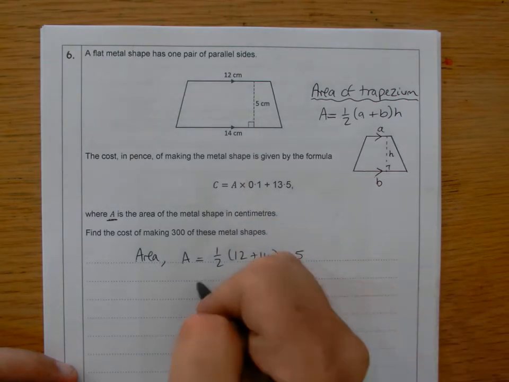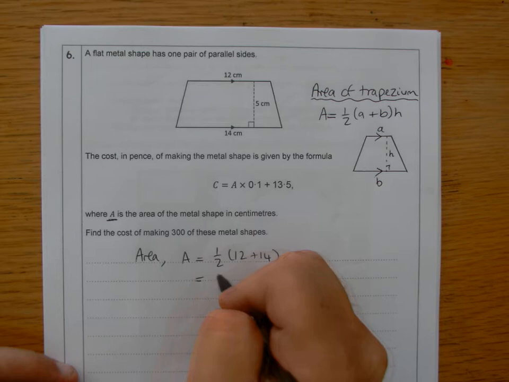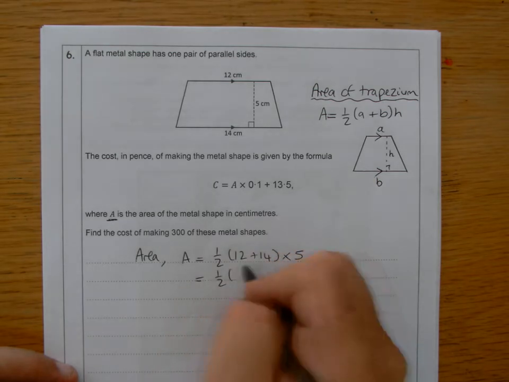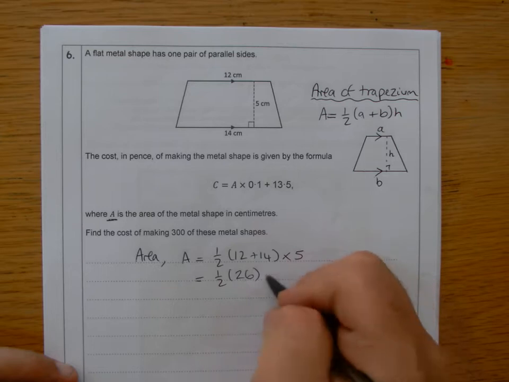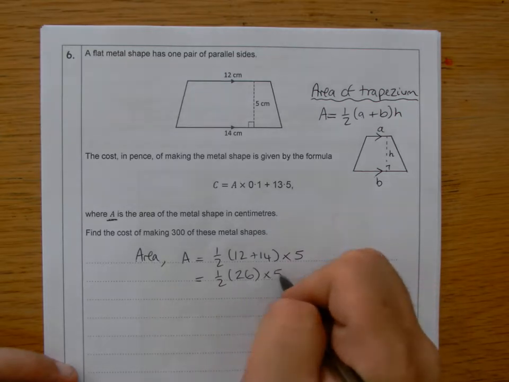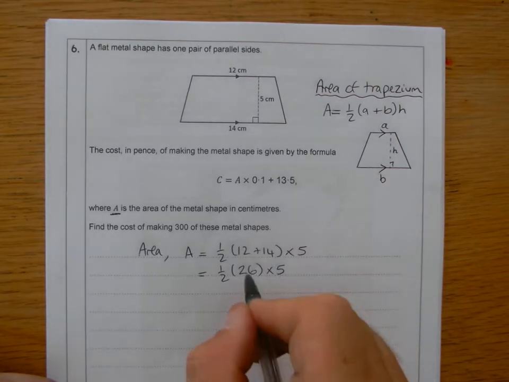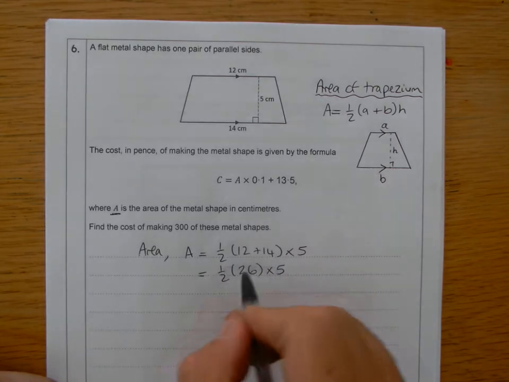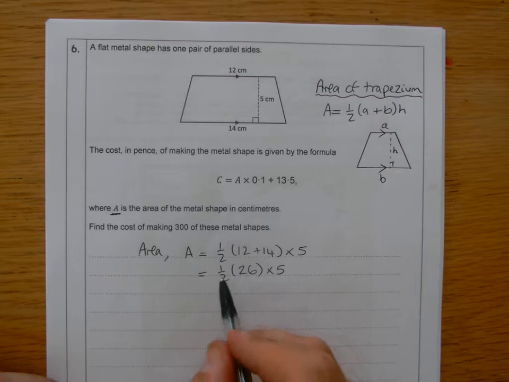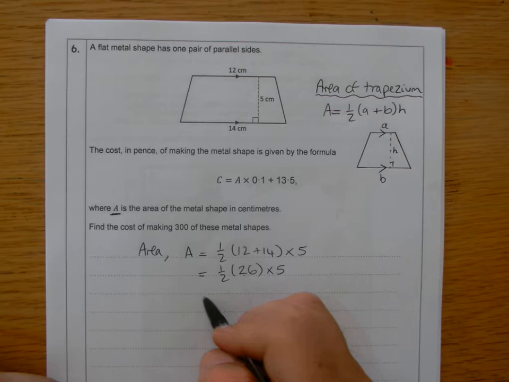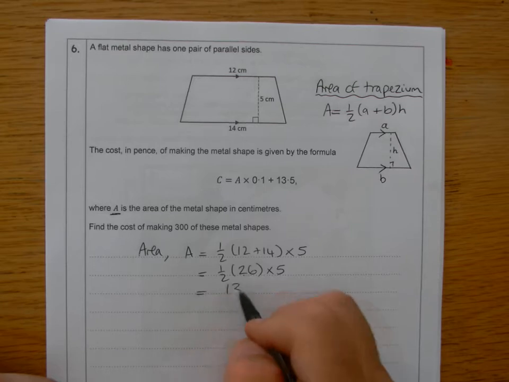What I would do, because this is obviously non-calculator, is add those terms in that bracket to start with, so I get 26, and then times that by 5. We'll take our time on this. I've added inside the bracket, and now I can work this out step by step. I could do half of 26 to simplify this. We know half of 26 is just 13.